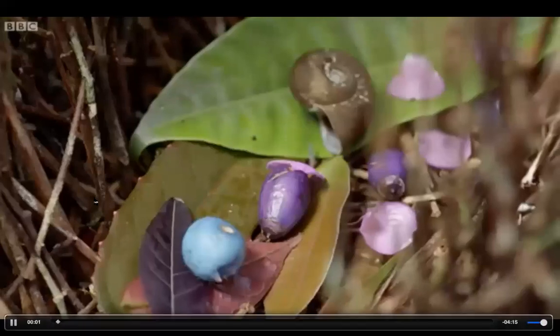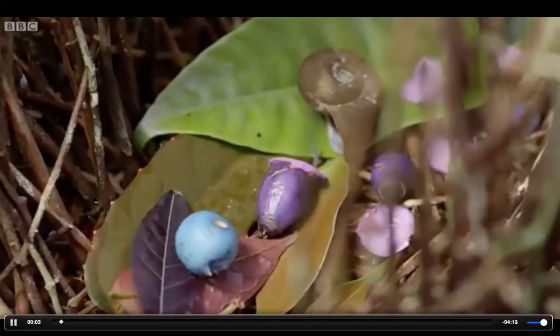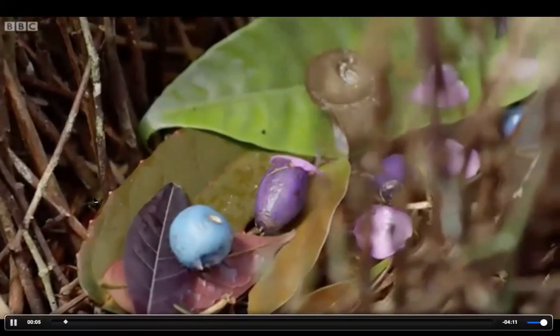In Papua New Guinea, the bowerbird has lovingly rebuilt and redecorated his bower.